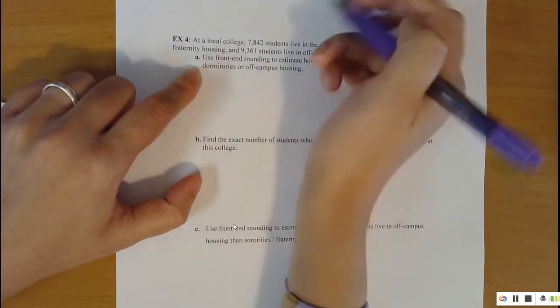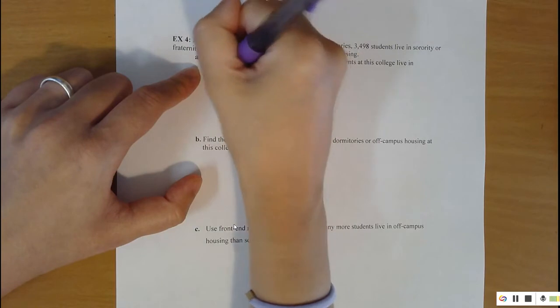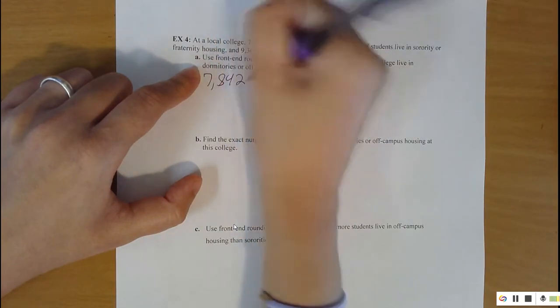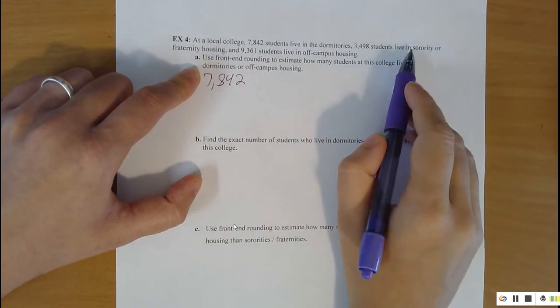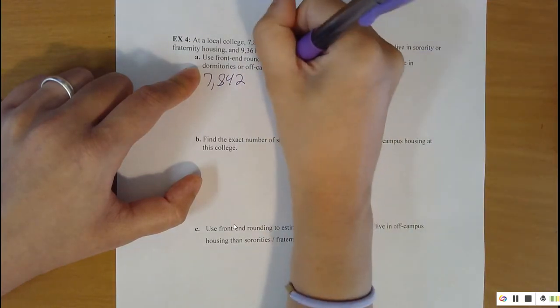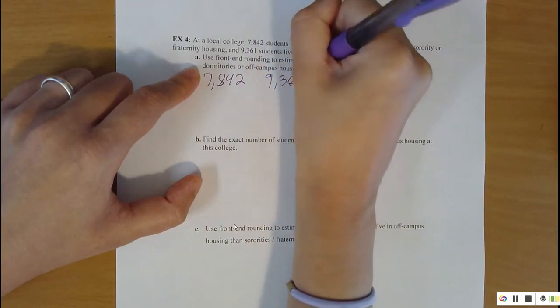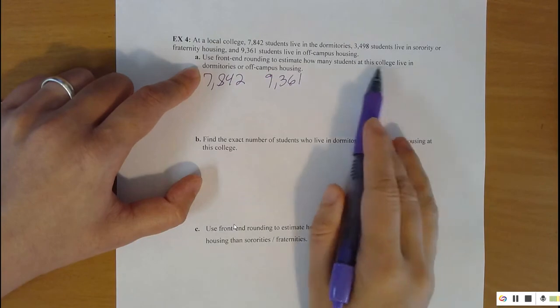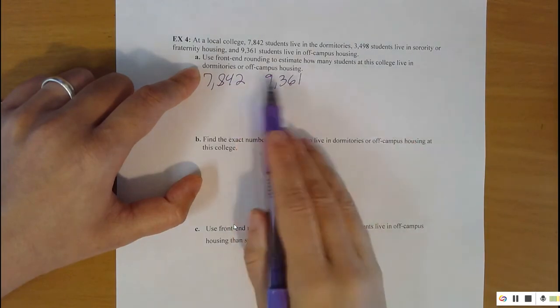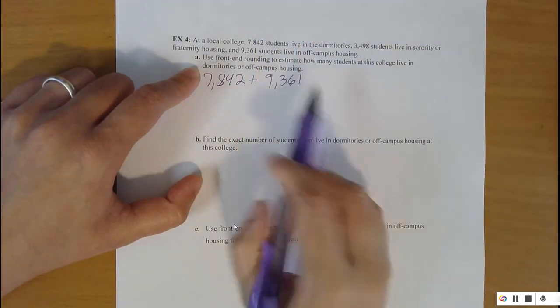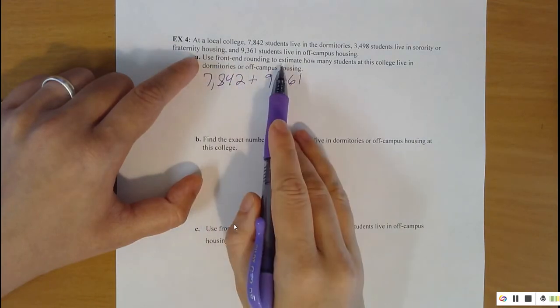So in dormitories would be these 7,842 students. And the off-campus housing would be over here, it'd be the 9,361 students. So if we're wondering how many students live in one or the other, we're going to add those together. And it says use front-end rounding to estimate our answer.